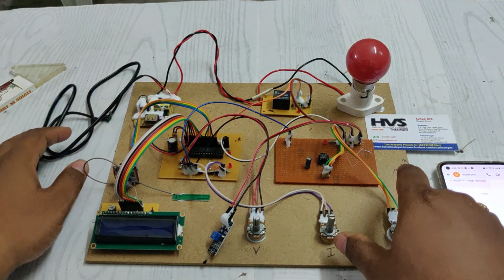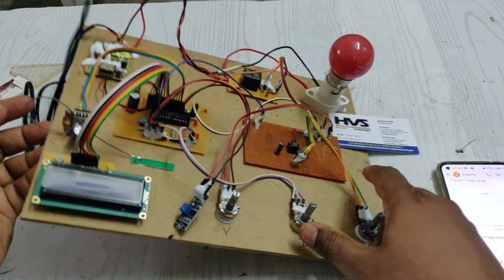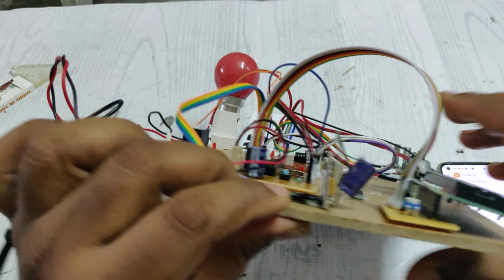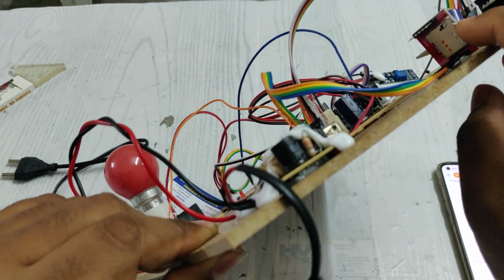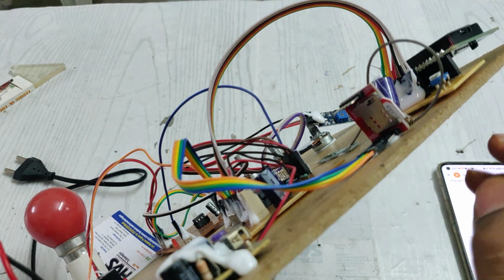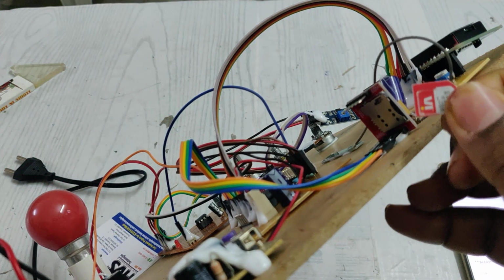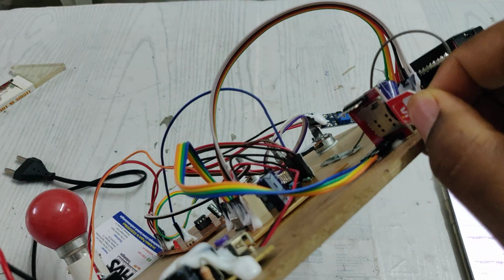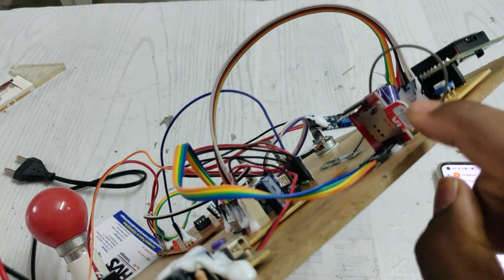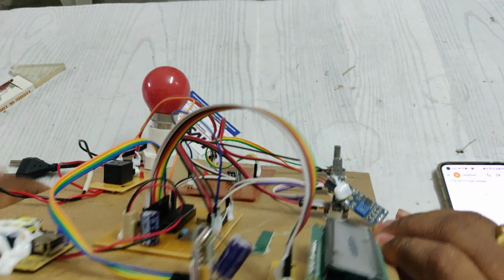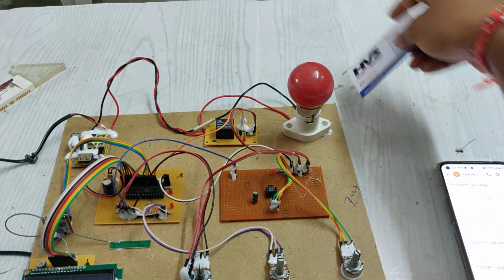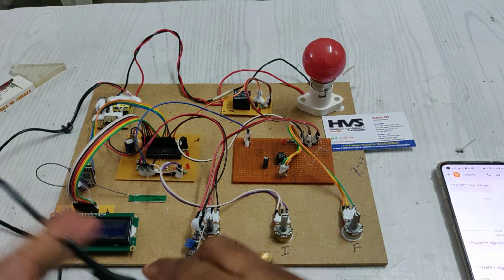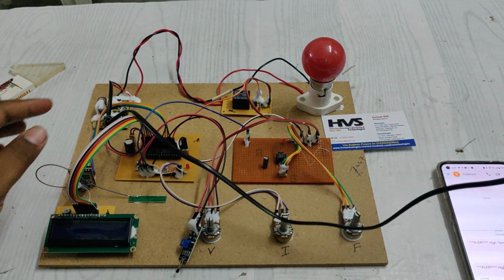Before the demonstration, the very first step is we need to insert a valid SIM card into the system. This is the GSM module. Push to lock and push to unlock here. The SIM card should be in this manner. Use Airtel or VI, other than Jio. Once the SIM card is locked into the system, we can switch on the power supply. It should have SMS balance or main balance.